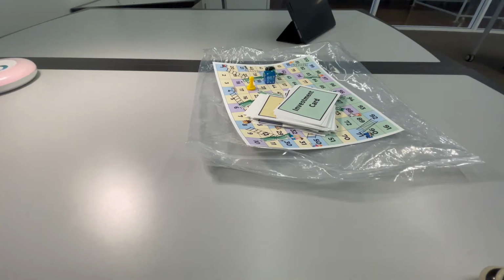Hello, I am a fellow with the Civic Action Fellowship, and I will be helping you learn and set up this financial snakes and ladders game. I'm here with another fellow, and we helped develop this game. So we're going to go through and teach you how to set up this game.